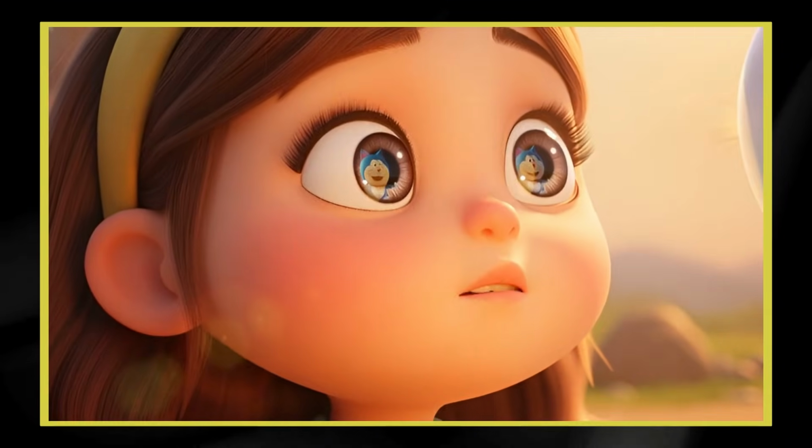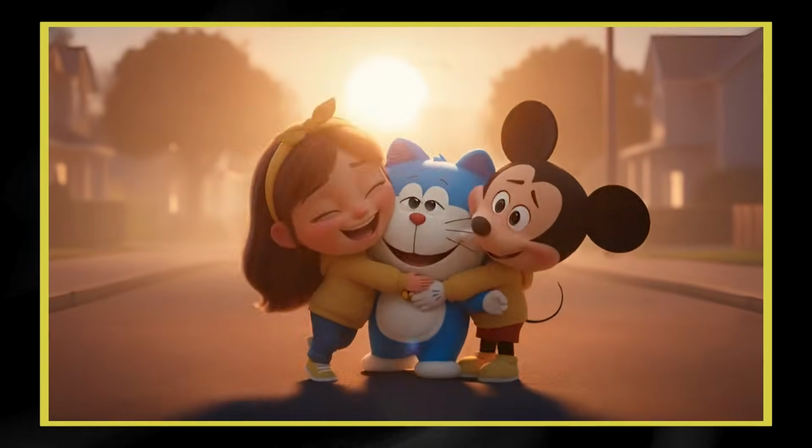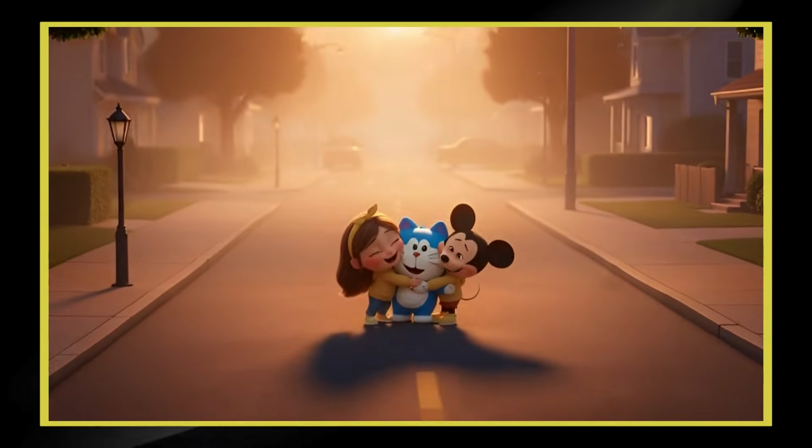But before we start building today's animation, let's first watch the final result that we created using this simple AI workflow.